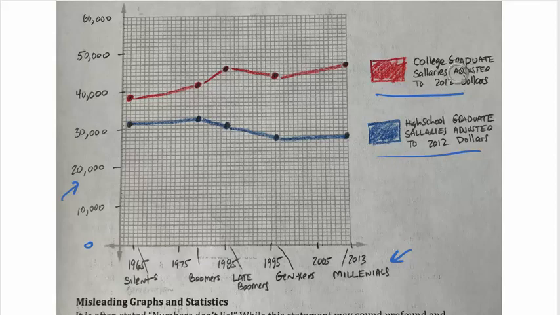I would want to make sure I have this adjusted salary information on my graph, or else somebody might look at my graph and go, my gosh, they made that much money in 1965? That's crazy. Well, no, they didn't. But if we don't include this, somebody reading my graph would not know that.